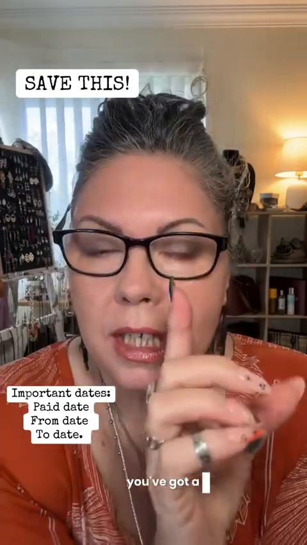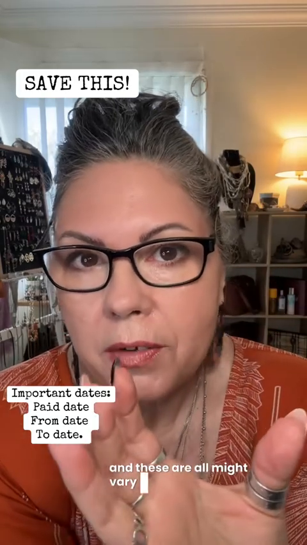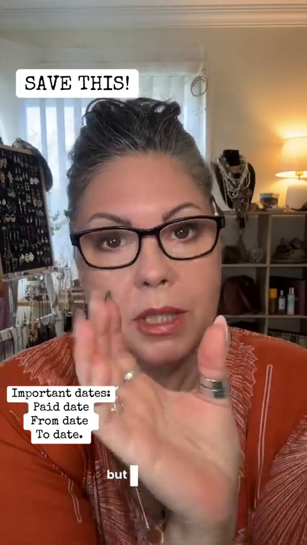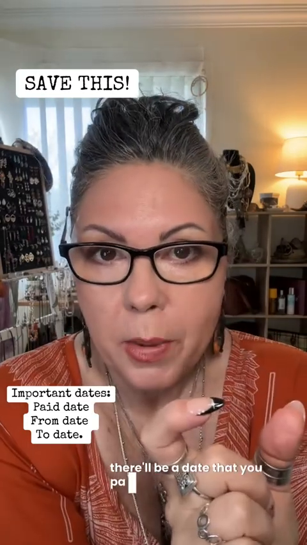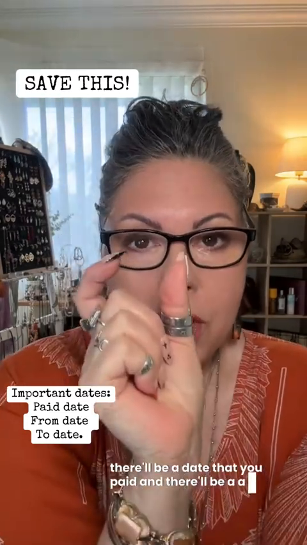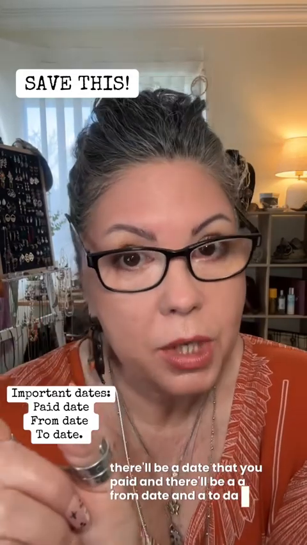Okay, you've got a column, and these all might vary a little bit depending on the real estate agency, but they will all have these 3 things. There'll be a date that you paid, and there'll be a from date and a to date.